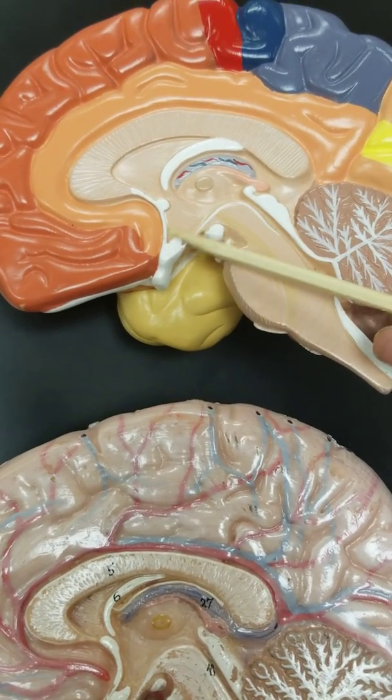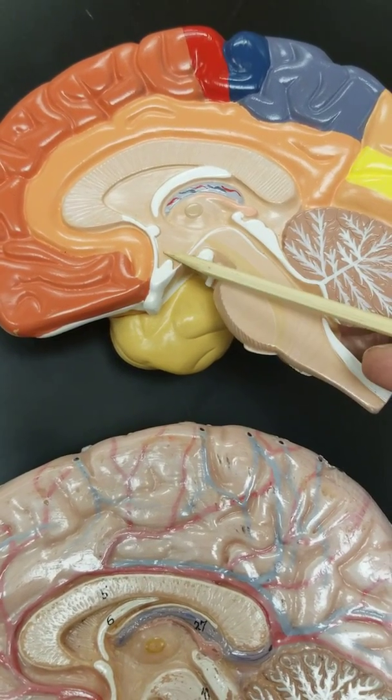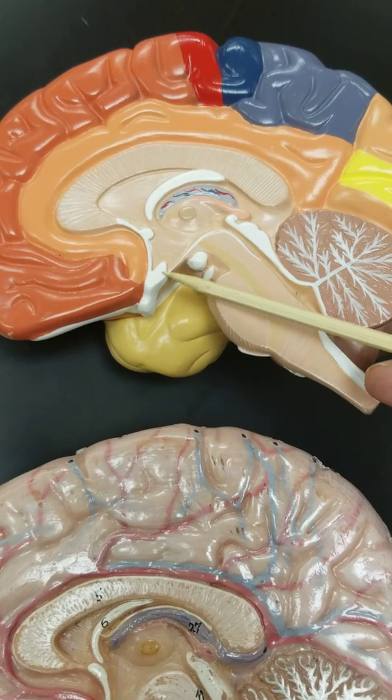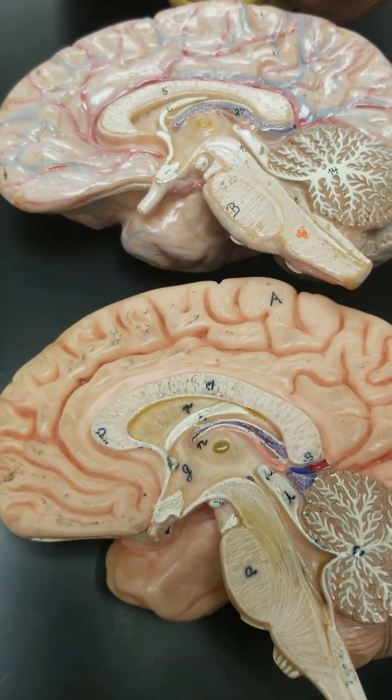The nose of the seahorse, down to the beak kind of area here, is the hypothalamus. The very tip of the beak would be the infundibulum. And on one of these, nope, none of these has the pituitary.